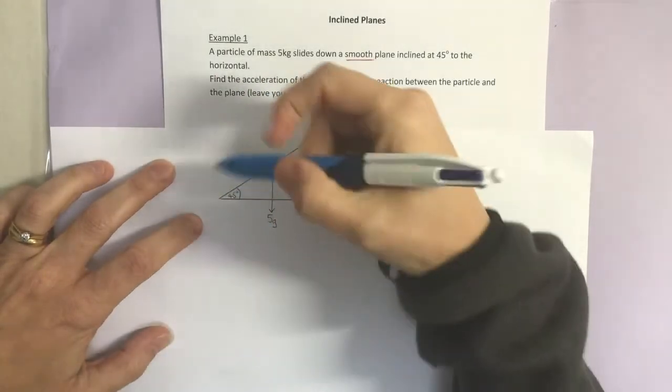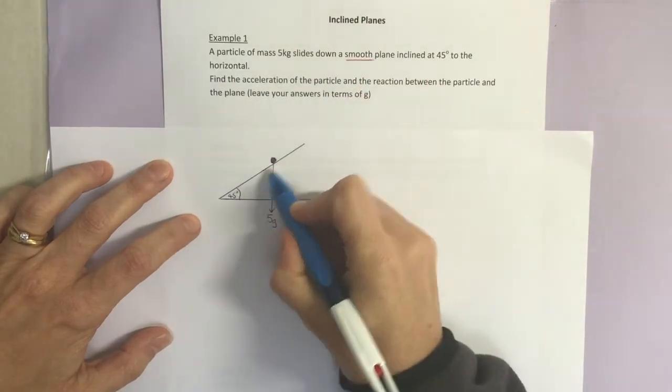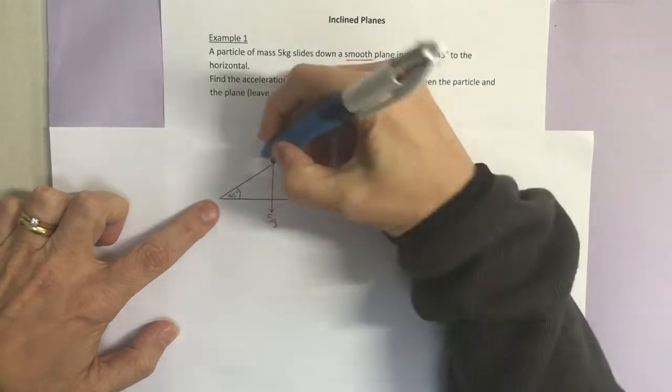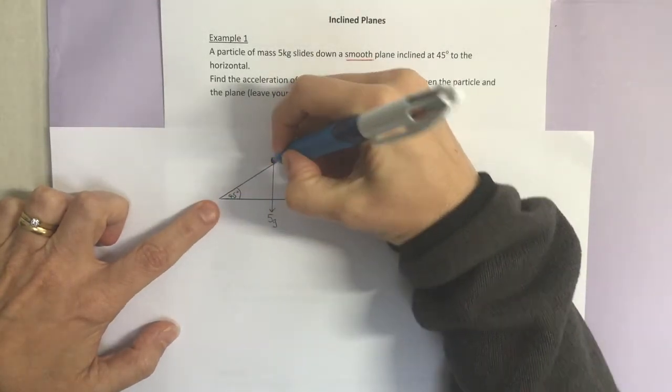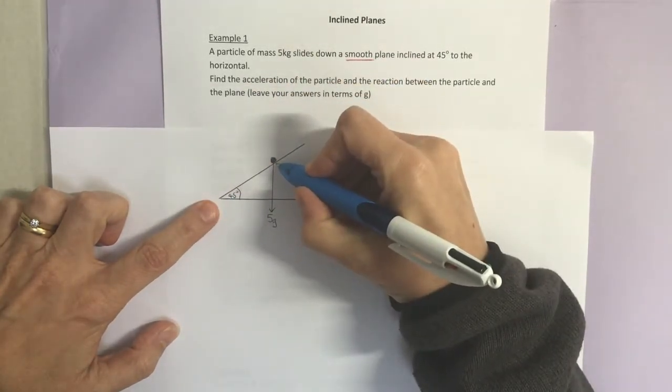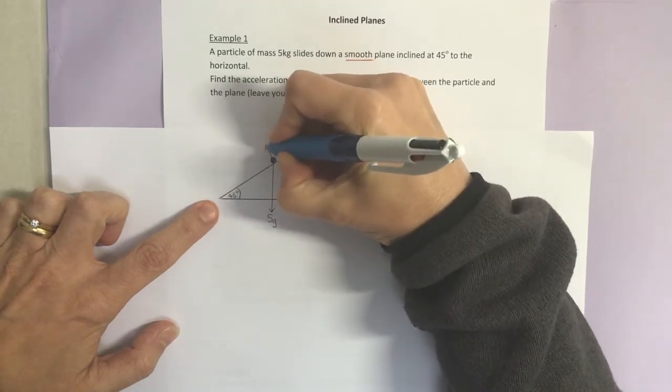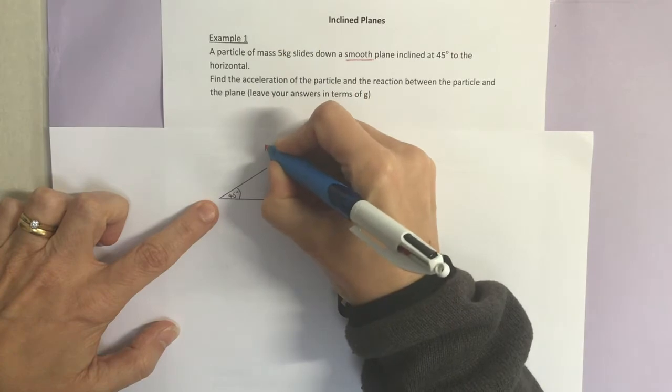But let's add our reaction force, which is really important. The reaction force is always perpendicular to the plane that we're in contact with. So this reaction force between this particle and this plane is perpendicular to the surface. So it's going to go like that. I'm going to call that R for reaction.